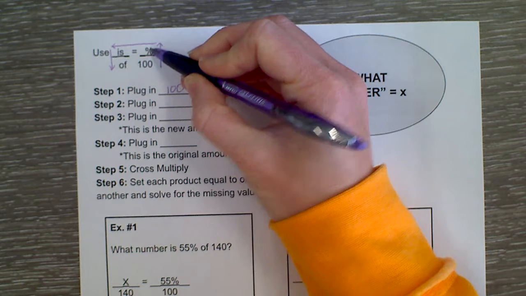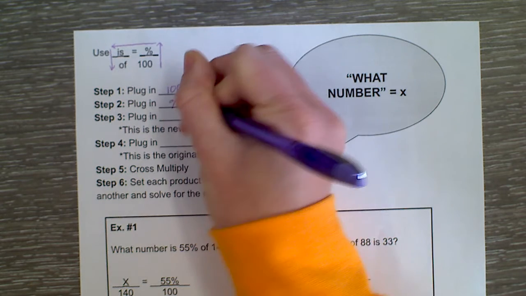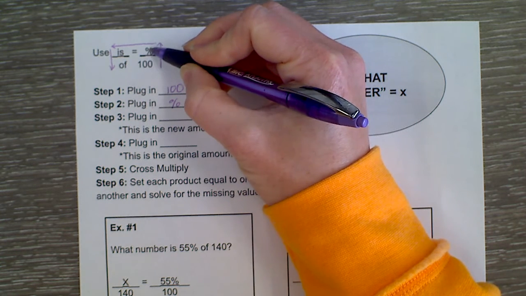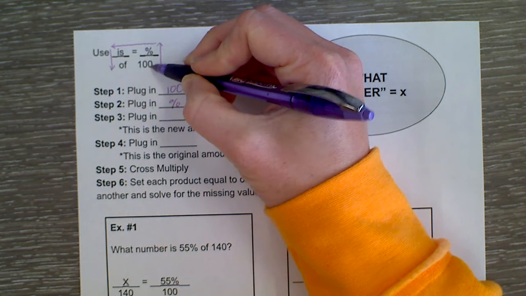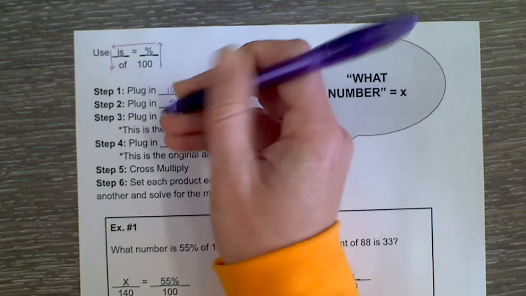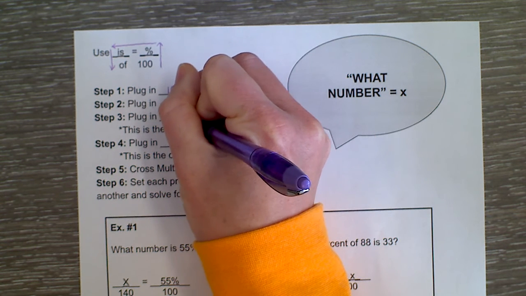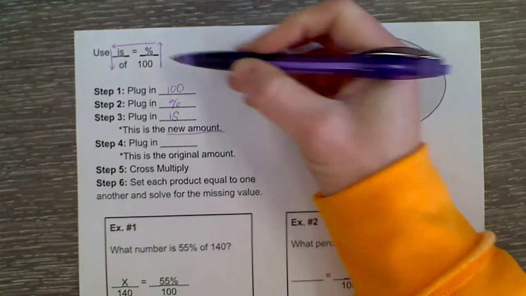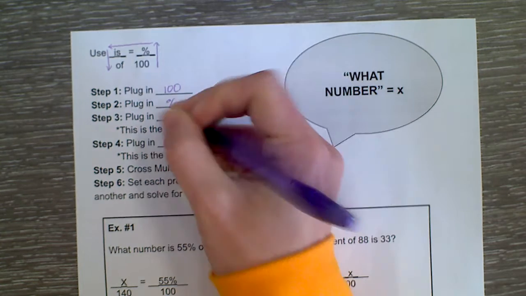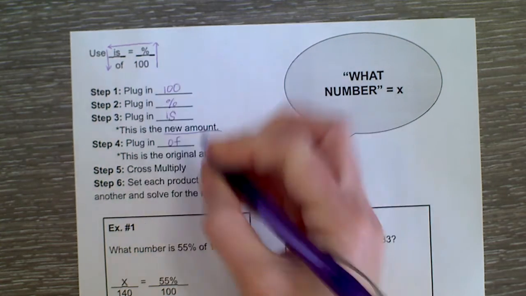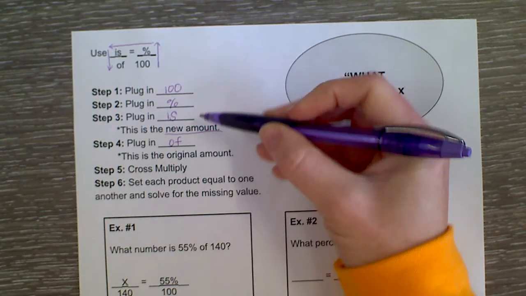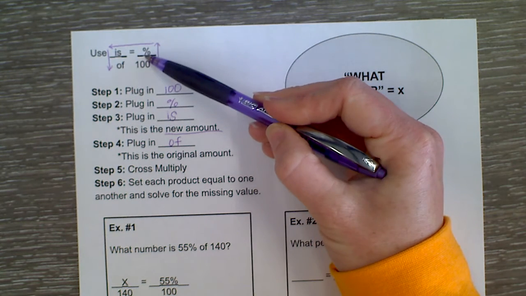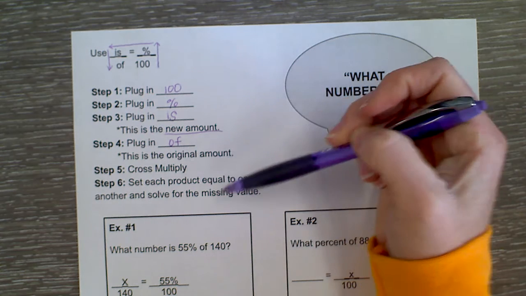Step 2 is your percentage. And that works because every percent is out of 100. So the percentage always has to go over 100. The next thing we'll plug in is our is value. Your is value is always going to be your new amount. And the last thing we'll look for is our of value, or the original amount. Once we have followed step 1, 2, 3, and 4, we should have a proportion set up to be able to cross multiply and solve.